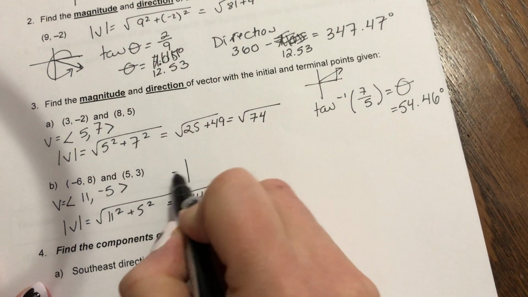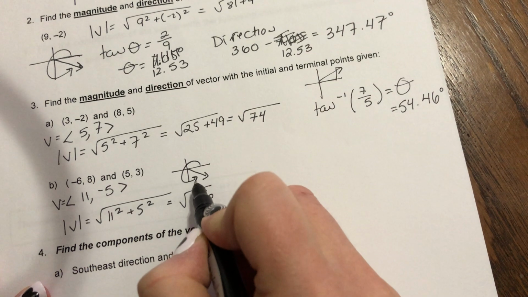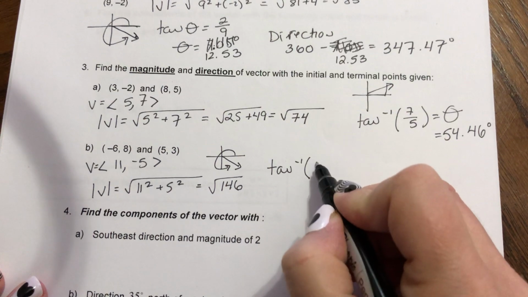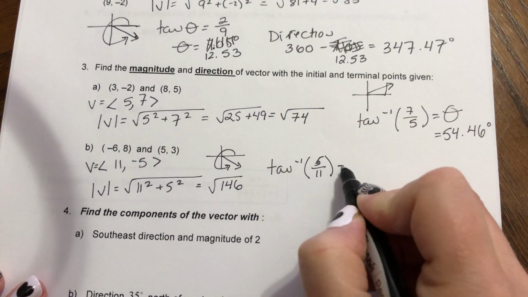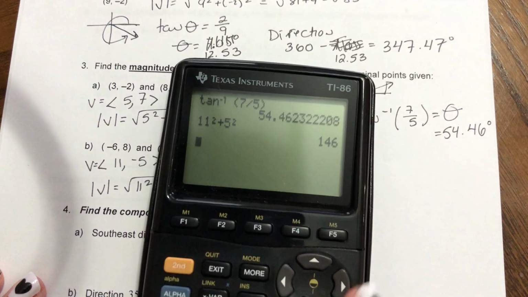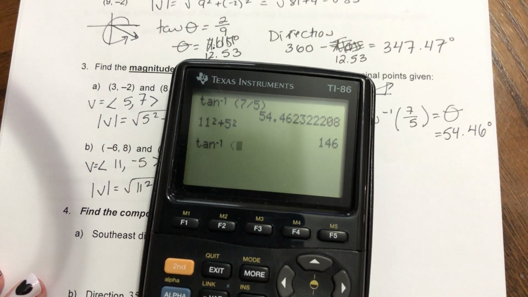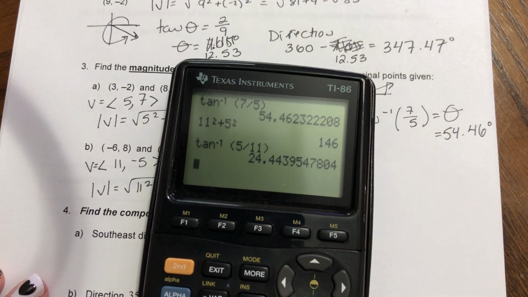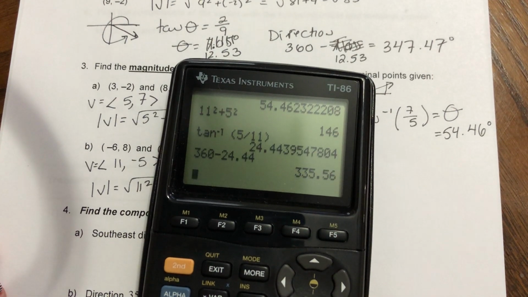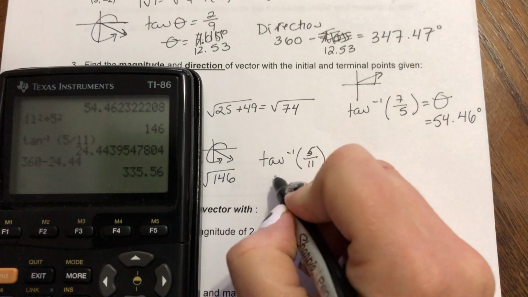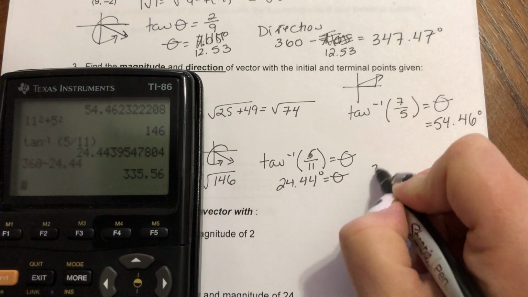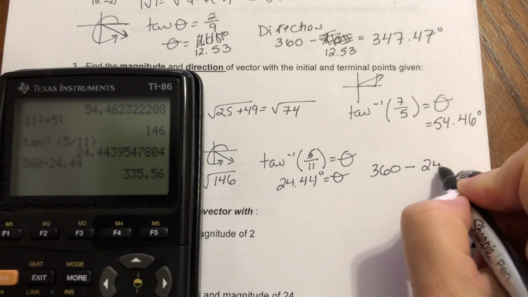And then that angle is in the fourth quadrant, so I'm going to have to find that complete direction. So this tangent inverse is going to give me the reference angle of 24.44 degrees. So 360 minus 24.44 is 335.56. So 360 minus that.